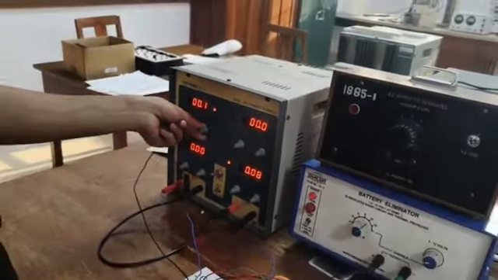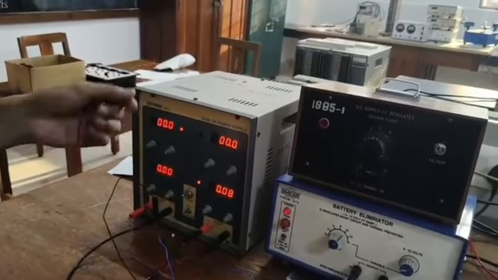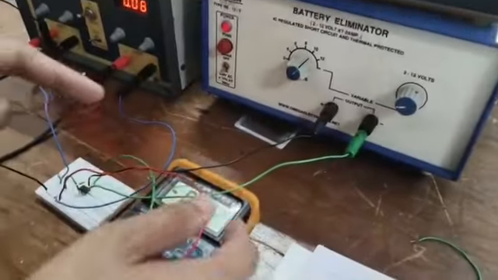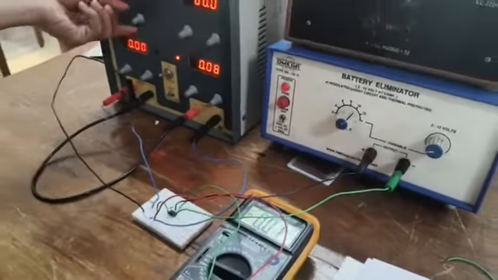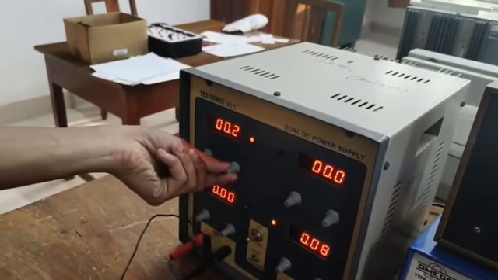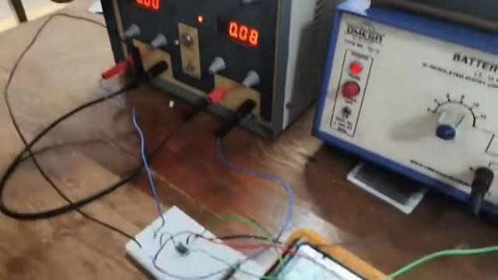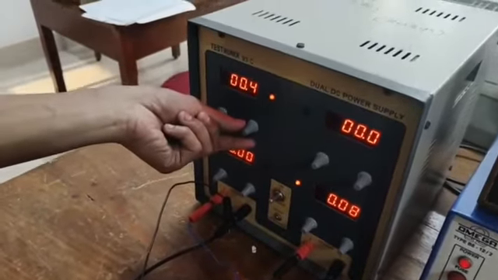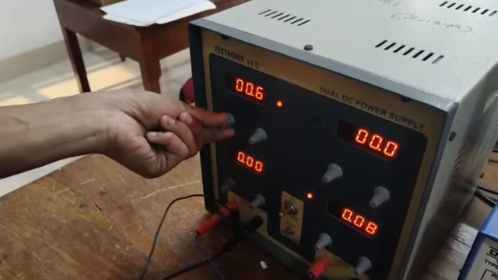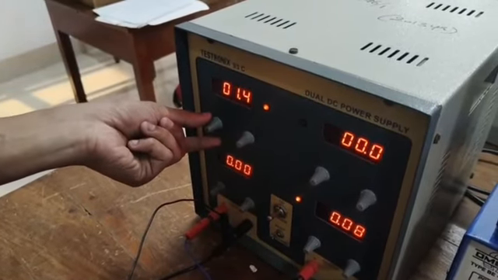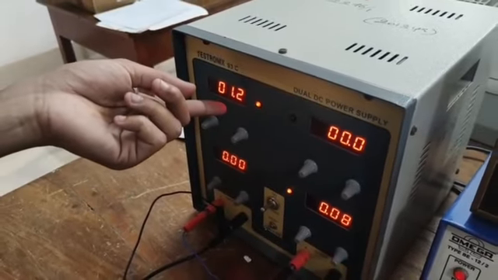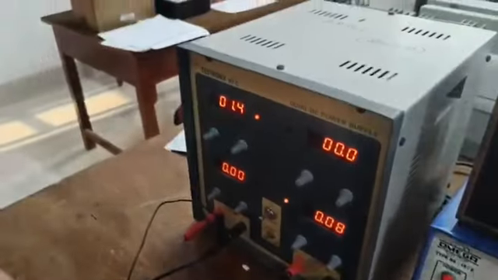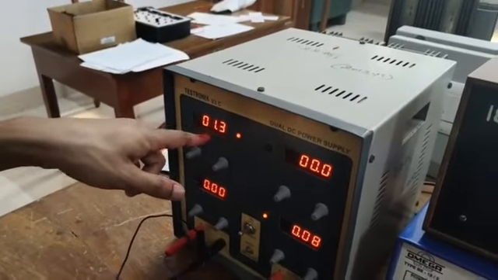As it is inverting, if I am giving an input of 1 volt, I should actually get minus 1 volt. As you can see here, I am doing fine adjustment. Currently I am keeping it at 0. Now I kept that at 1.3, in the 1.3 or 1.4 range.